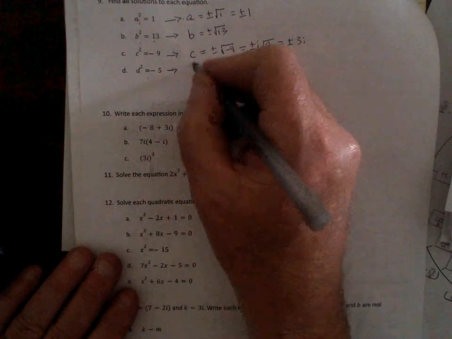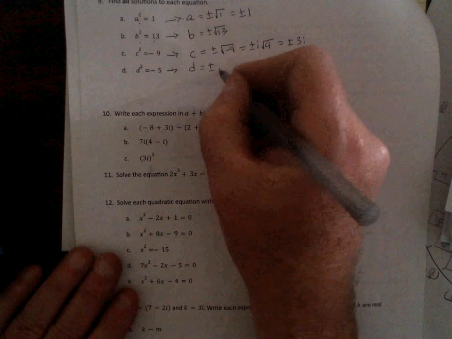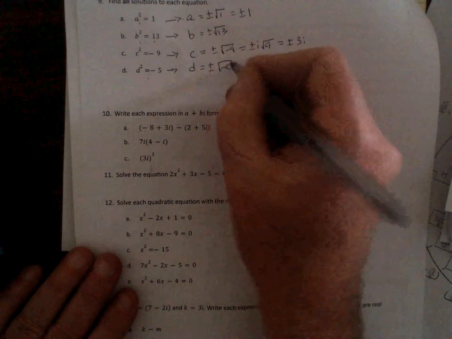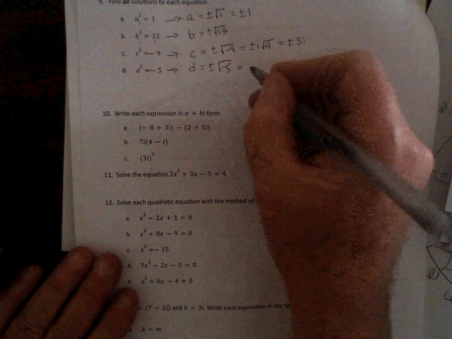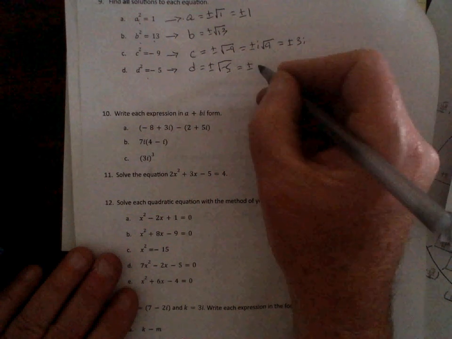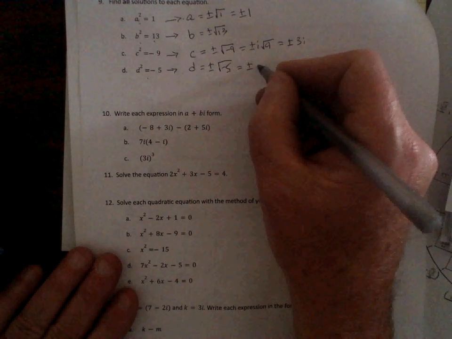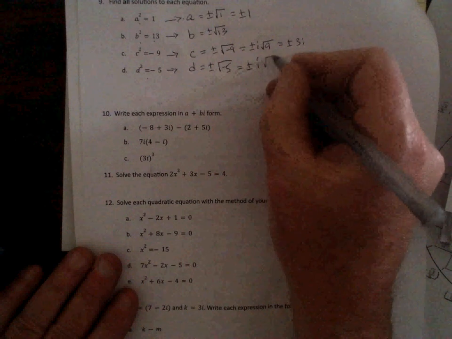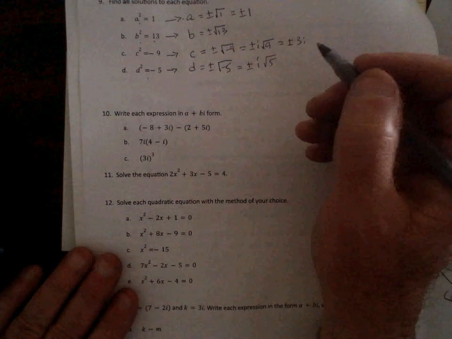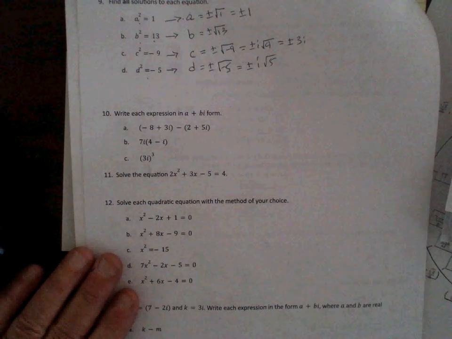Doing this one, take the square root of both sides, you get d equals plus or minus square root of negative 5. We never leave the negative in the square root. What's that equal to? i square root of 5. That's all you do for those.